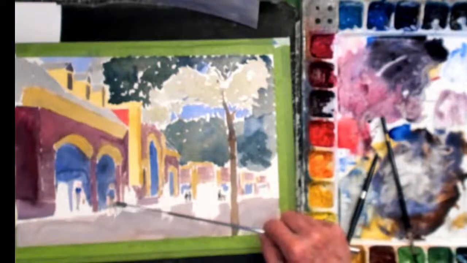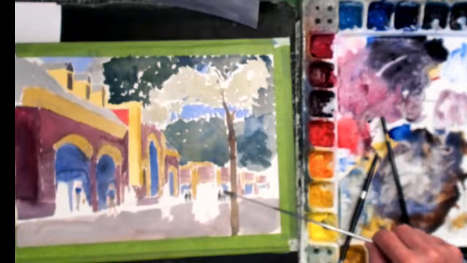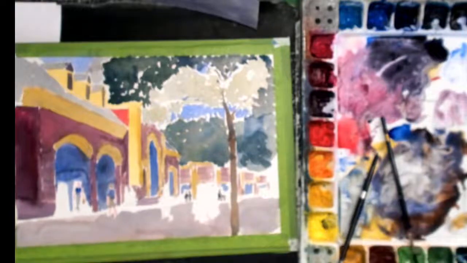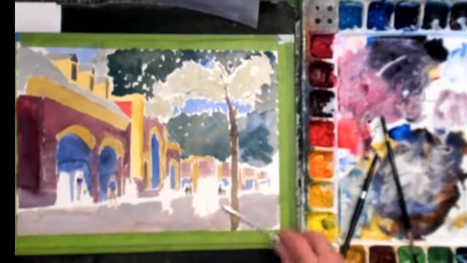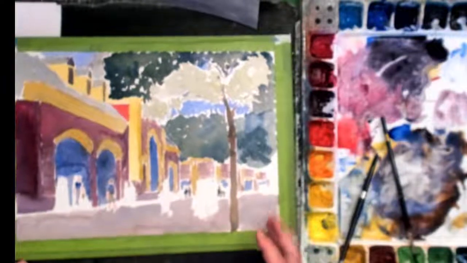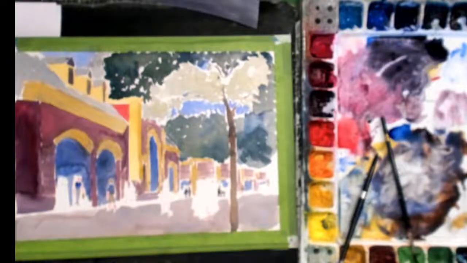Got them standing. Got them carrying bags. Back here, this figure is pushing a cart. So there's all kinds of things you can do in a scene like this. What they do is add life and interest to a particular painting. That's why I wanted to demonstrate that today, adding figures to a painting to give a little more interest, a little more activity, a little more life.